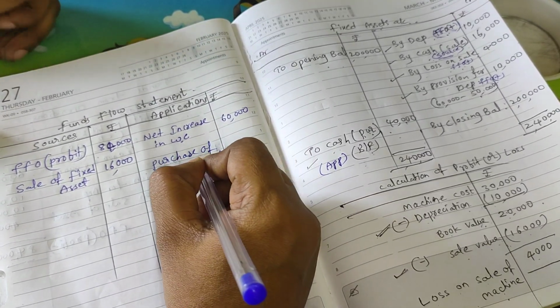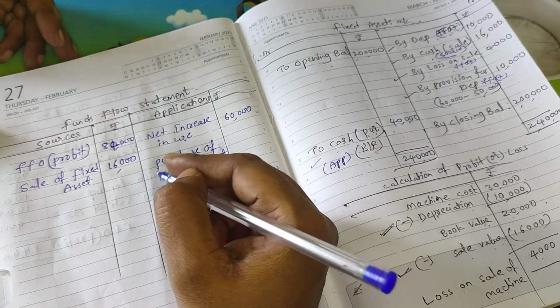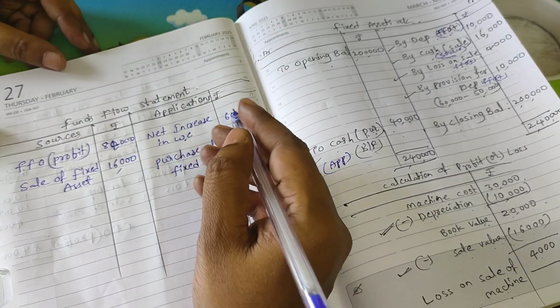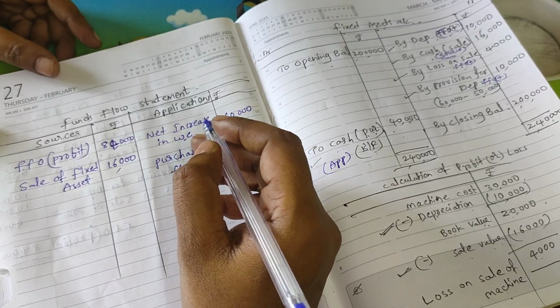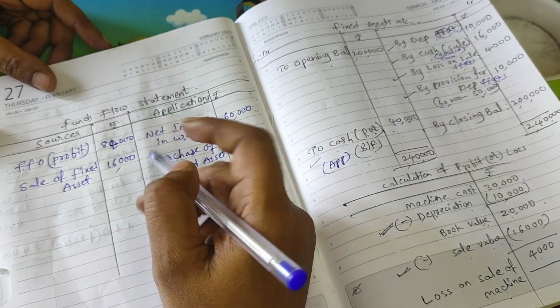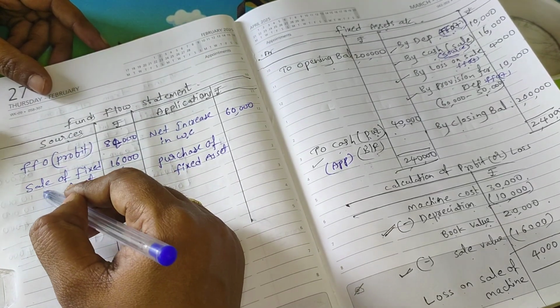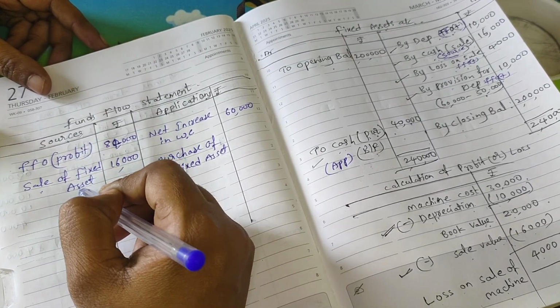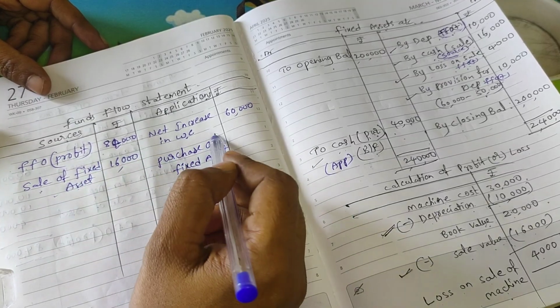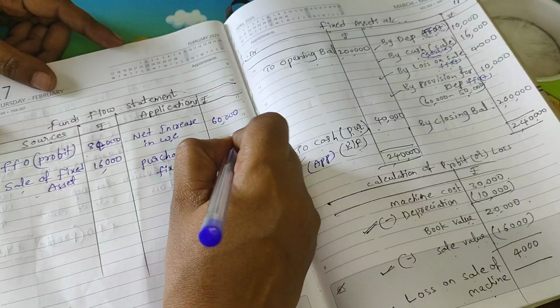Why should we write purchase of fixed asset on the application side? Because at the time of purchase our cash is going out. Cash going out means outflow of funds. So if your cash is going out, that will be application. If you are receiving cash, that will be source. At the time of sale, we are receiving cash, so sale of fixed asset will come under source. Purchase of fixed asset will come under application. The amount here is 40,000.